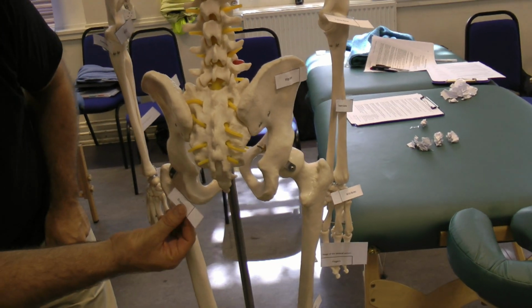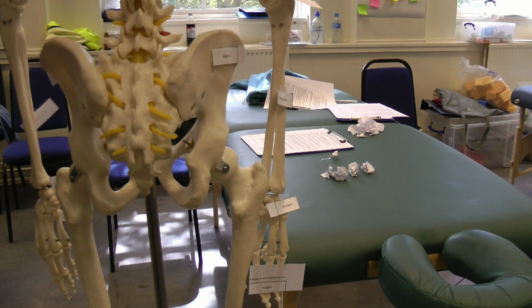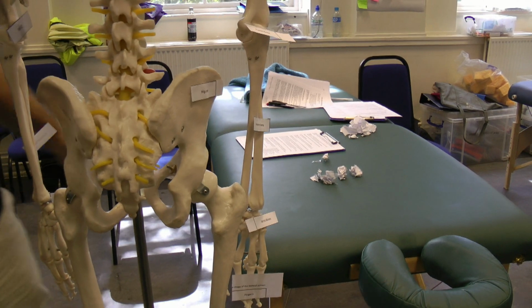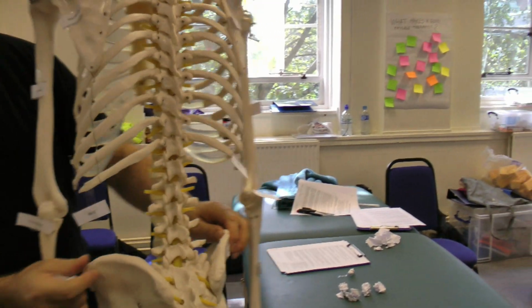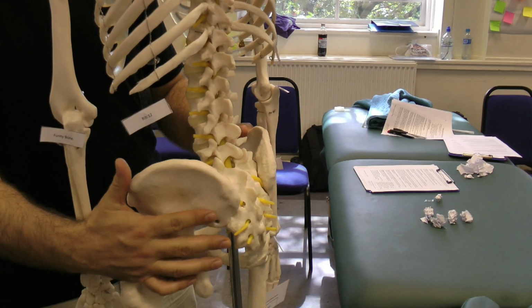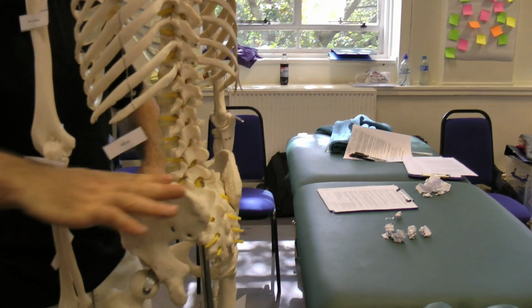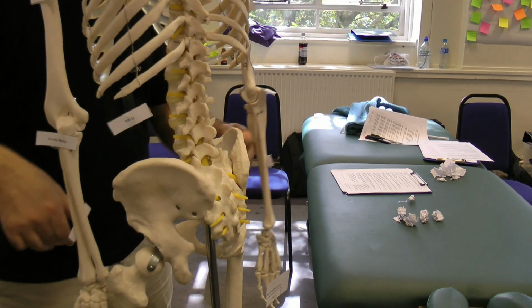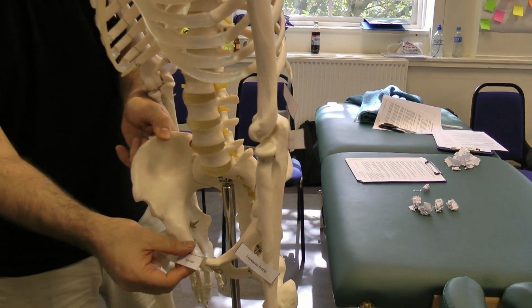On both sides, here and here, we have the sit bone. When you're sitting, this is the bone that contacts the chair. And this big bone on the side is called the hip bone. You can feel it quite nicely in that area. And the front part is called the pubic bone.